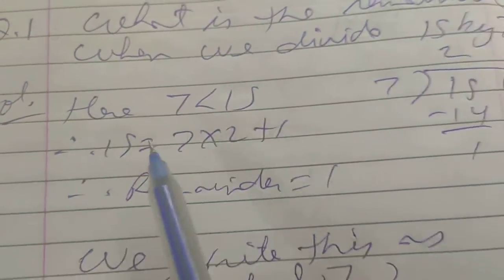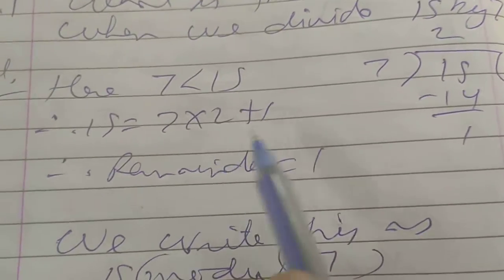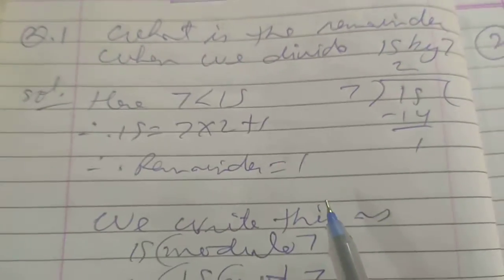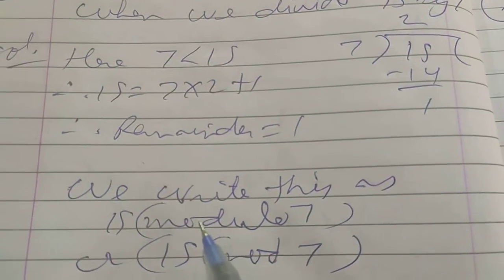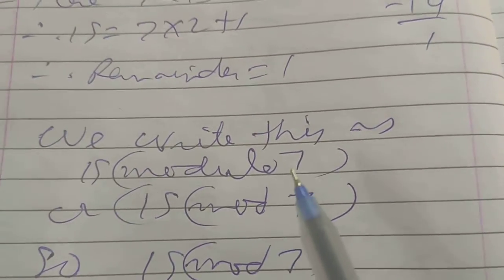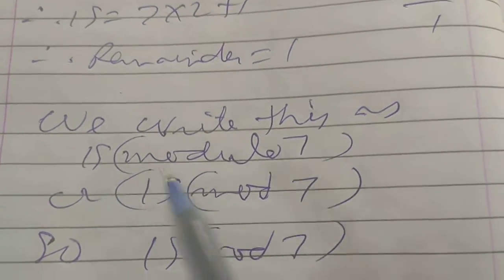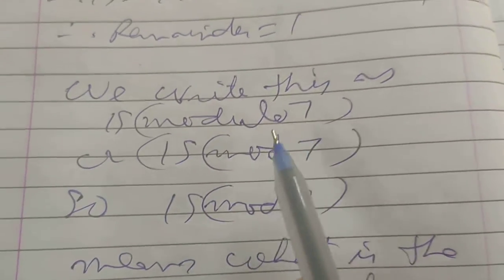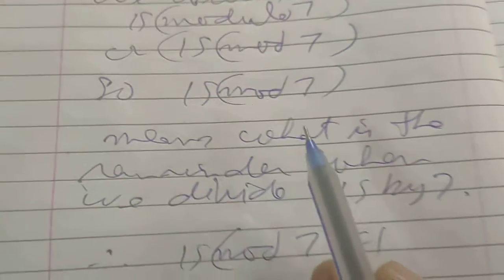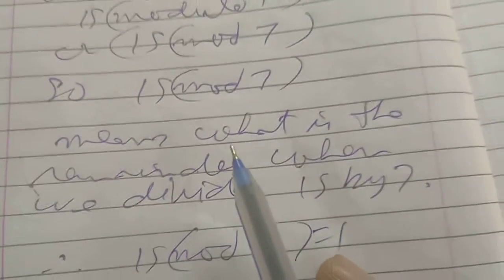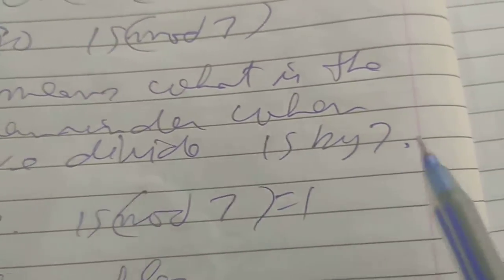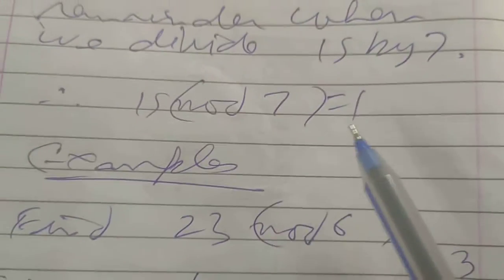So applying Euclid's division lemma, we can write this as 15 equal to 7 into 2 plus 1, and so the remainder is 1. And we can rewrite the same using the modular concept. We can rewrite this as 15 modulo 7. It simply means what will be the remainder when we divide 15 with 7, or in short form we write modulo as mod. So this is 15 mod 7, which, as I already discussed, means what is the remainder when we divide 15 by 7. So 15 mod 7 is 1.